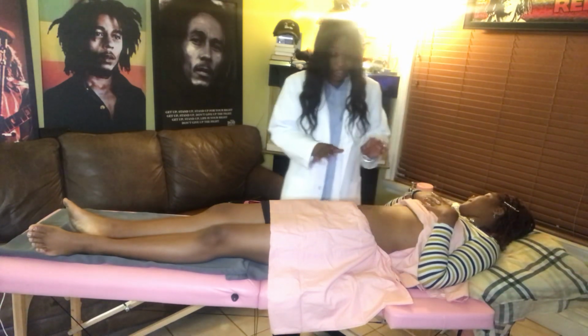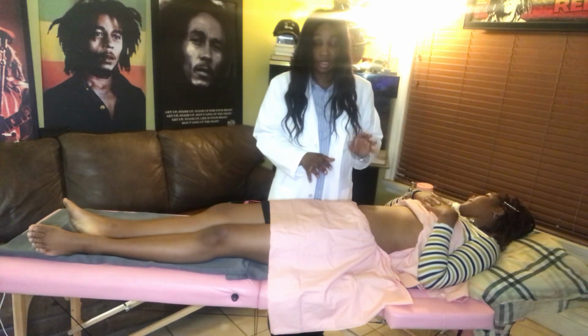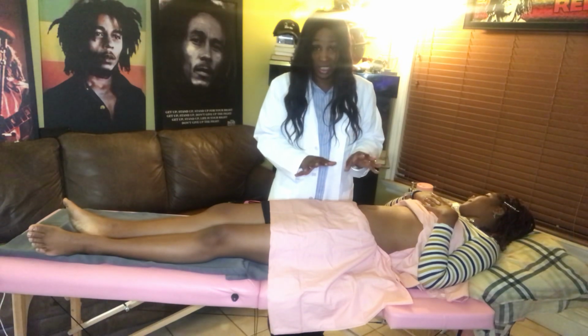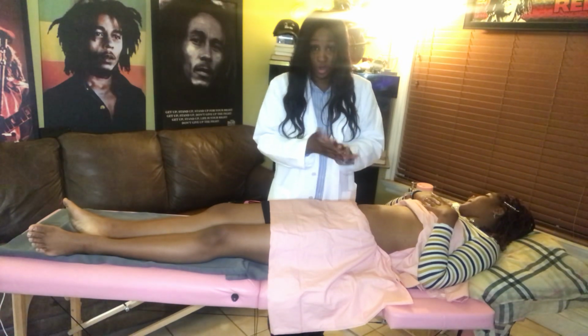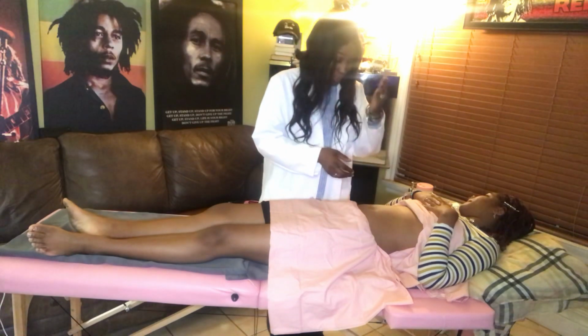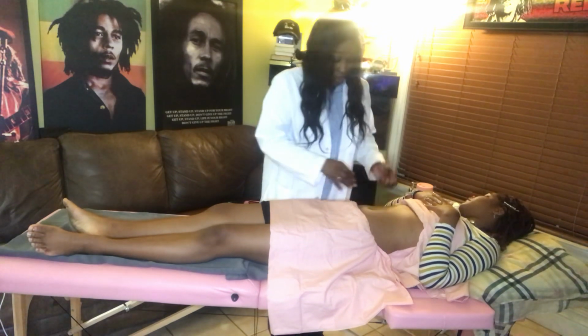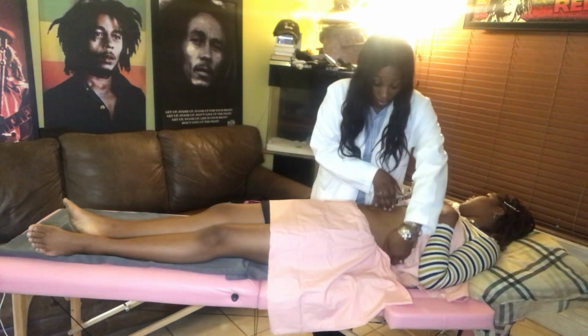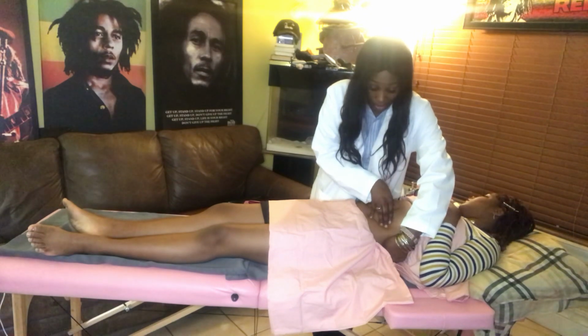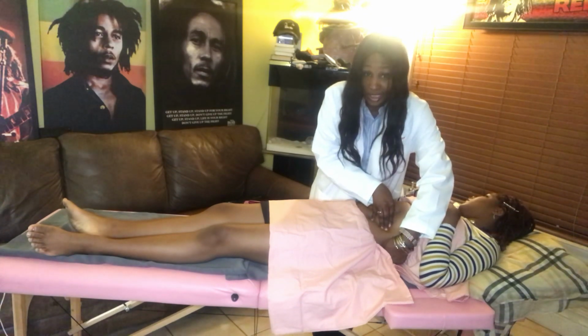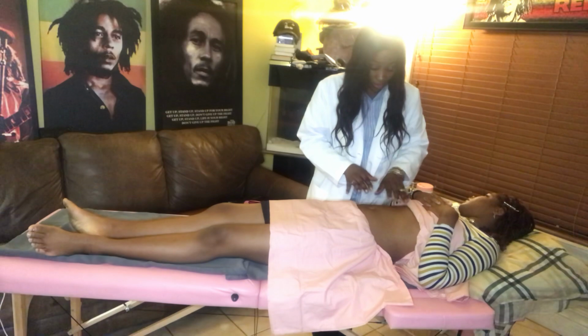Now I'm going to feel the kidney. It is also not normal to feel the kidneys. So I'm going to use the bimanual technique, where I take my hand and put it under her back. I'm going to press down on the right. I do not feel the right kidney. I'm going to do the same thing for the left. Put my hand under her back, and then I'm going to press down. I do not feel the left kidney. Again, this is normal not to feel the kidneys.